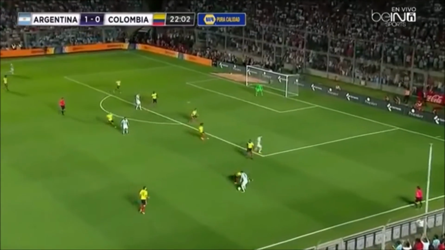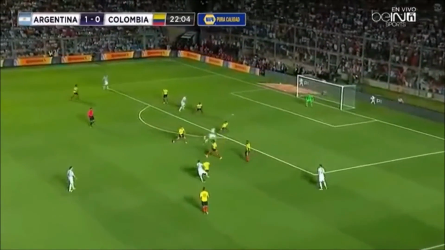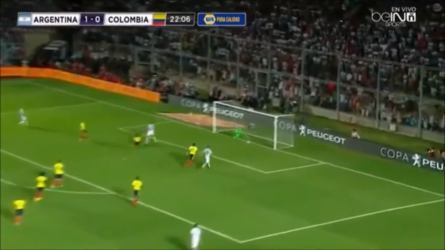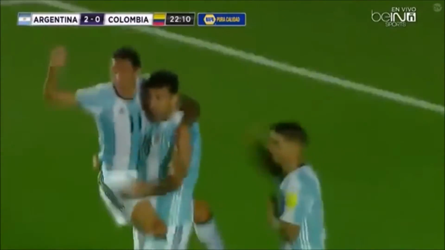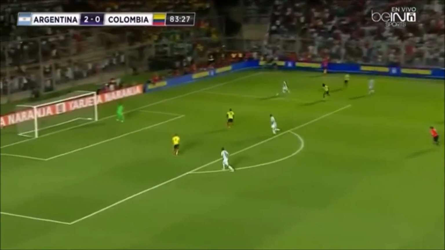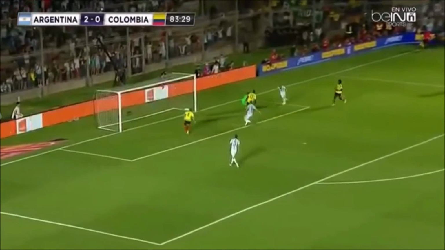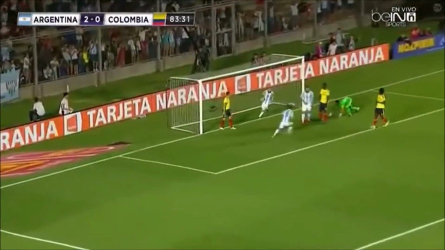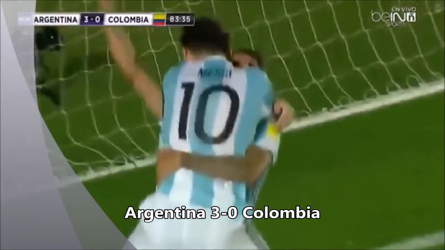Lucas Prato extended Argentina's lead on 22 minutes with a lovely header. Argentina finished off Colombia in the 83rd minute, Lionel Messi setting up Angel Di Maria for a tap-in, allowing Argentina to win 3-0. Overall, Argentina move up to 5th in the standings, the playoff place, 1 point ahead of their opponents Colombia. That's it for this video, and thankfully that's it for 2016.